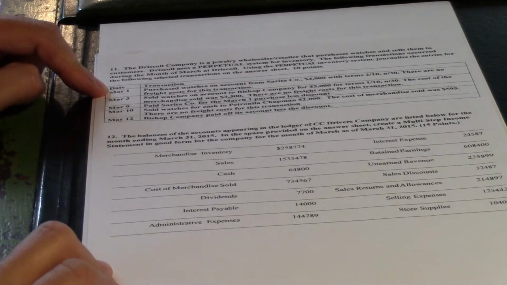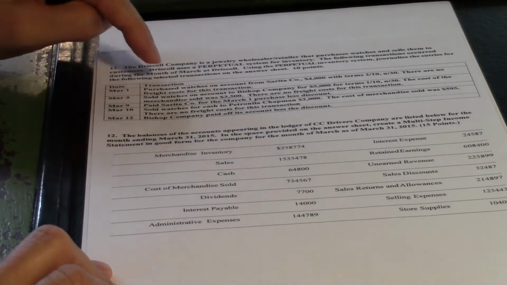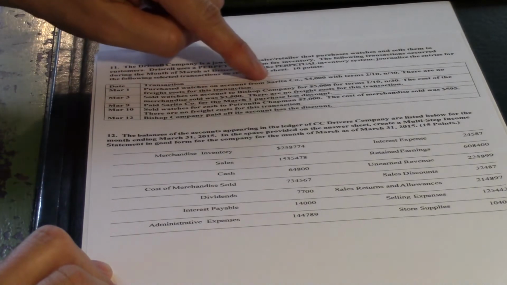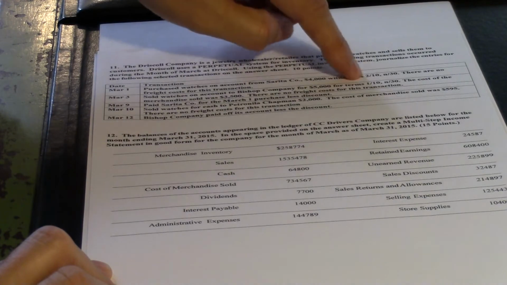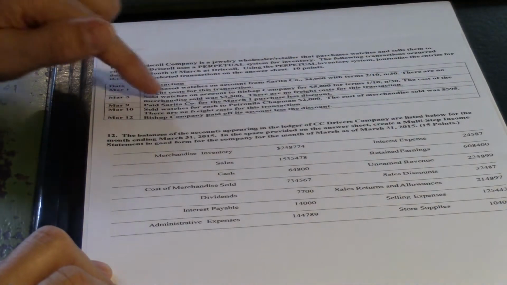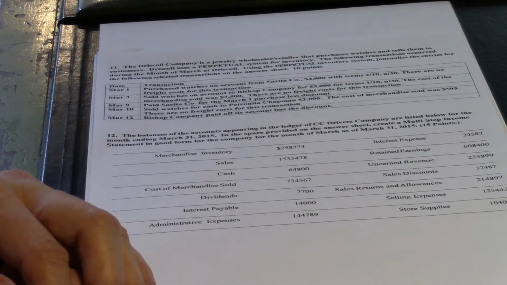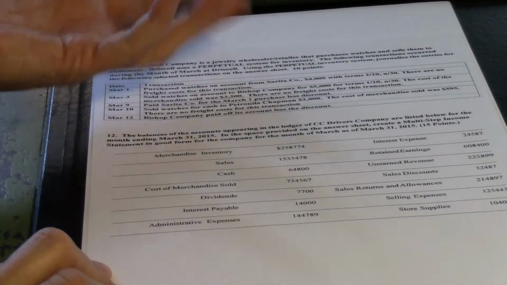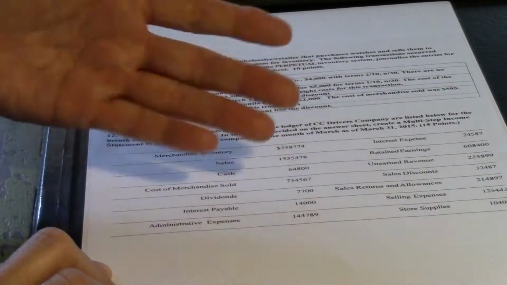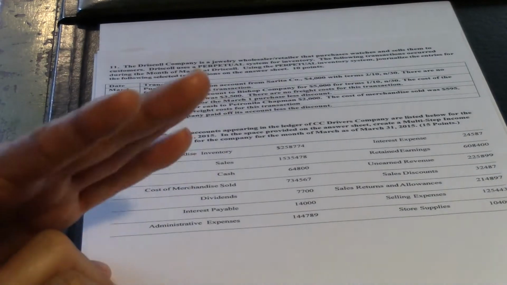So the first thing that's going on is March 1st, we've purchased watches on account from Sarita Company for $4,000, terms 2/10, net 30, no freight costs. All right, so let's make sure we understand what's going on. We're doing the perpetual inventory system, so that means, this is from chapter 5, perpetual. As we do a sale, we reduce our inventory. That's what that means.